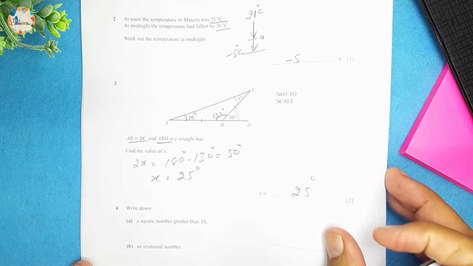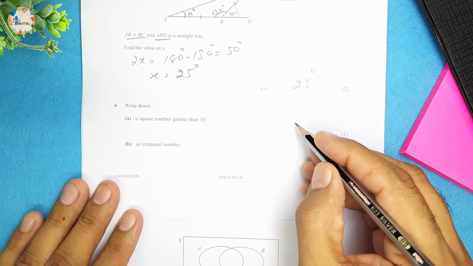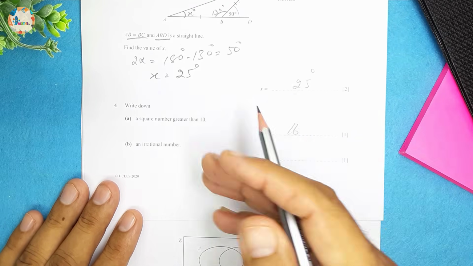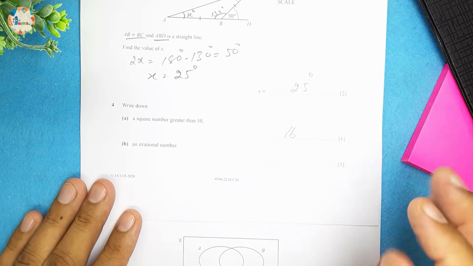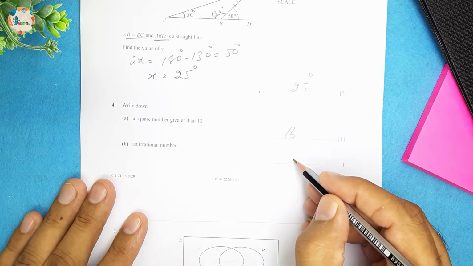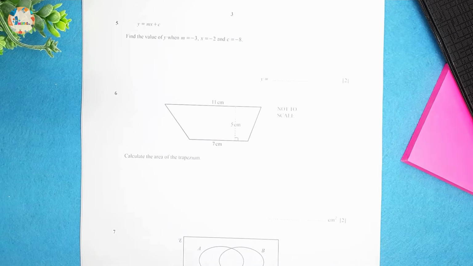Question number 4. A square number greater than 10. For a square number, we can write any number, for example 16 or 49 or 25 or something like that. An irrational number will be in square root format, for example root 5 or some other number.